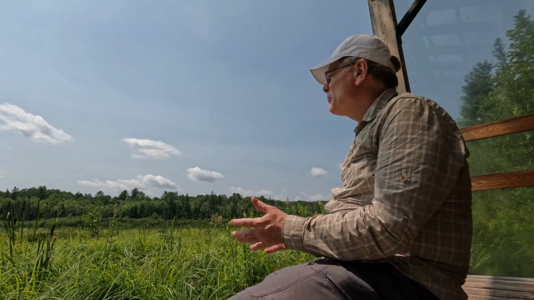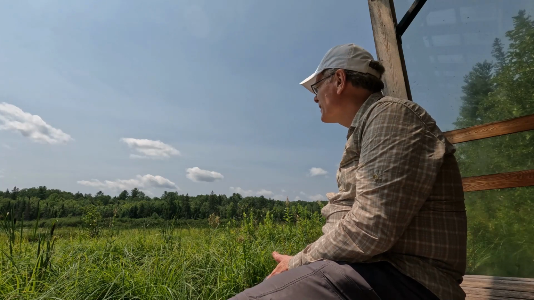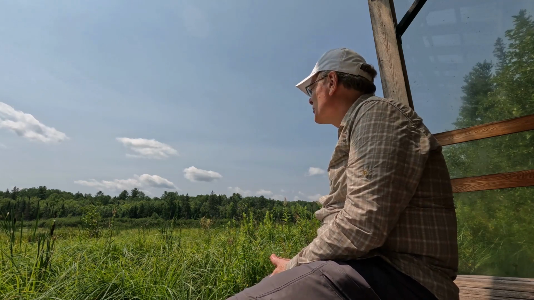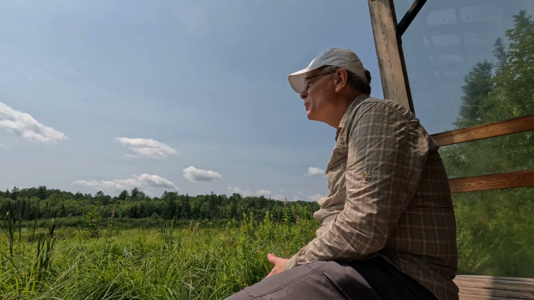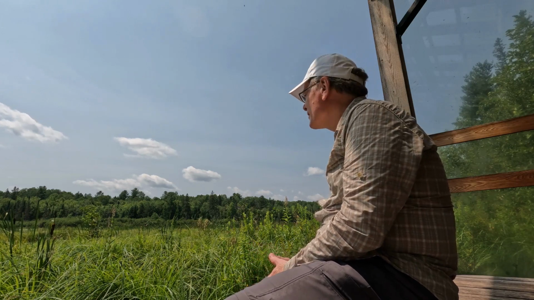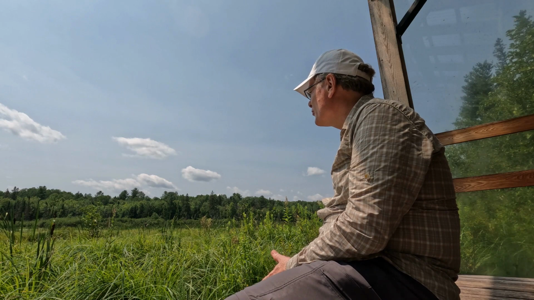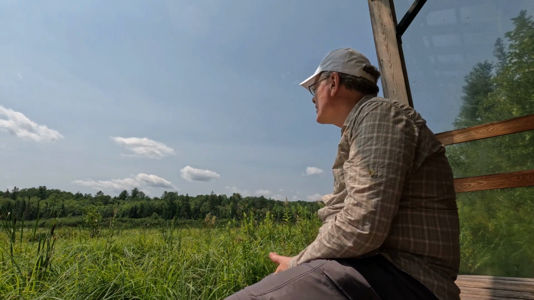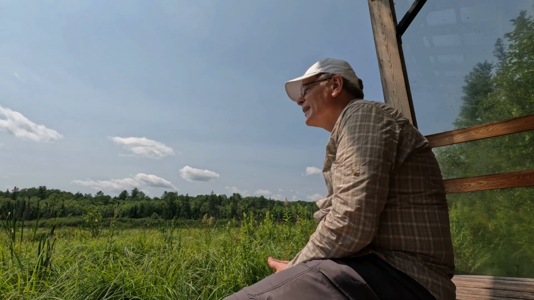Today I'm in one of my favorite places in the Ottawa Valley. This is the Kennedy Creek Marsh in the Four Seasons Community Forest in Deep River. And I'm here today to introduce you to wetlands and the beauty of wetlands, the ecology of wetlands. The wetland we have before us here is a marsh.